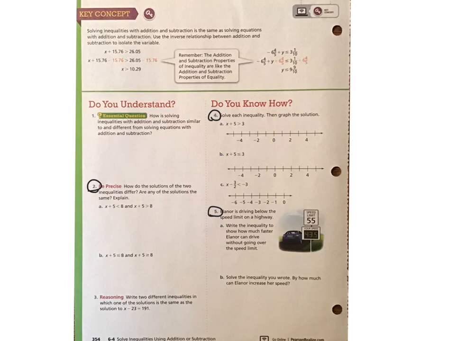All right, this is going to be a continuation of lesson 6-4. In lesson 6-4, we were learning how to solve inequalities using addition and subtraction. Remember that you're using the same relationships that you did in equations, which is the inverse relationships between addition and subtraction, to get the variable by itself. Those properties of equality and the properties of inequality are similar.